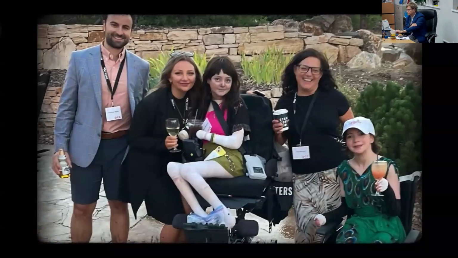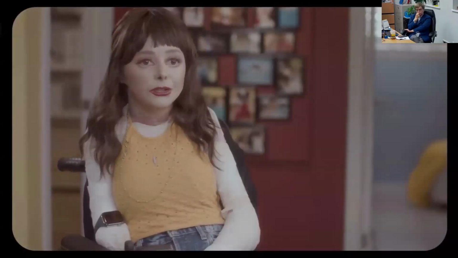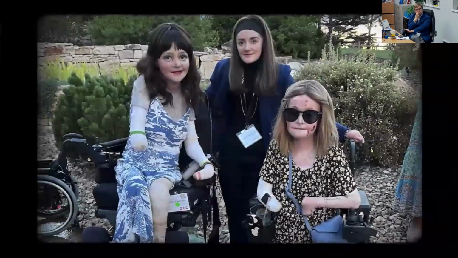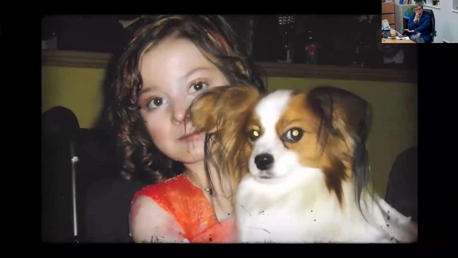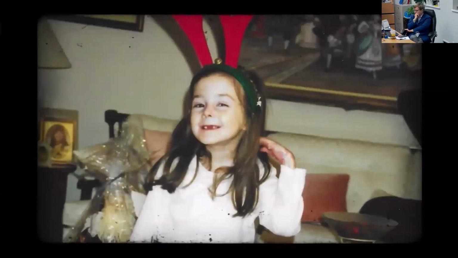I've been able to make so many connections with other individuals like myself, and it's so comforting to know that other people can understand what you're going through and you're not alone. As a child growing up with EB, my parents were very willing to let me learn what my body was capable of doing.